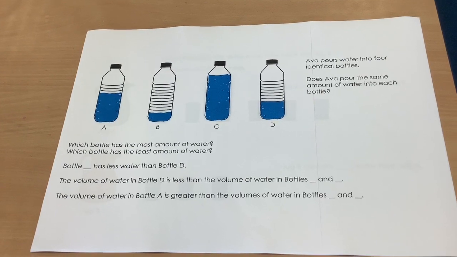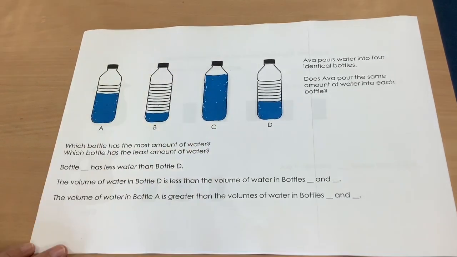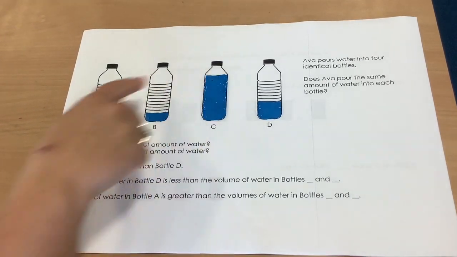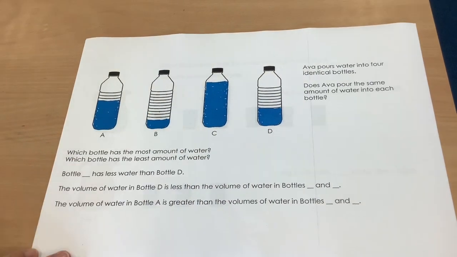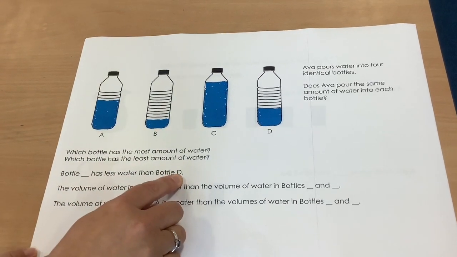So hopefully you will come up with the answers. The bottle with the most amount of water is bottle C. The least amount of water is bottle D, and we can see that just by looking at them. Which bottle has less water than bottle D?